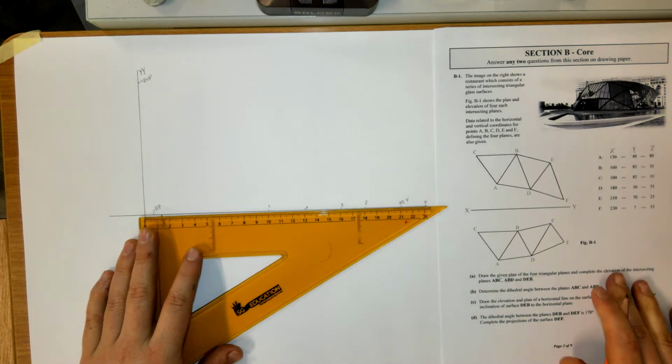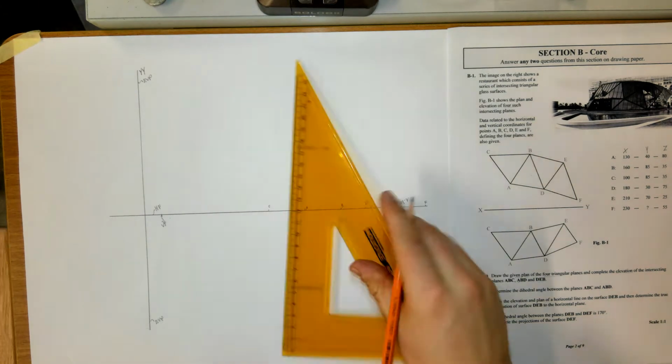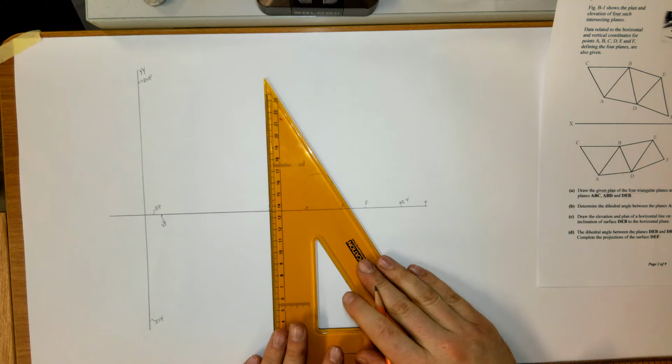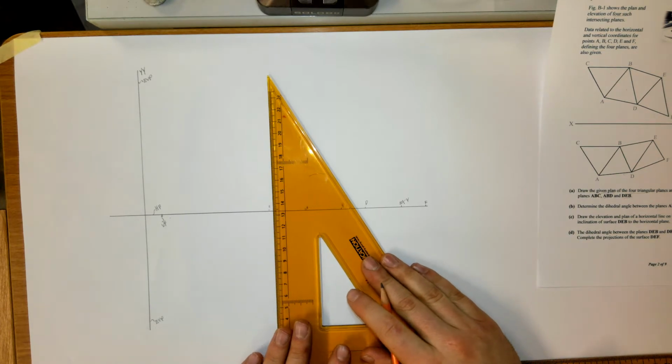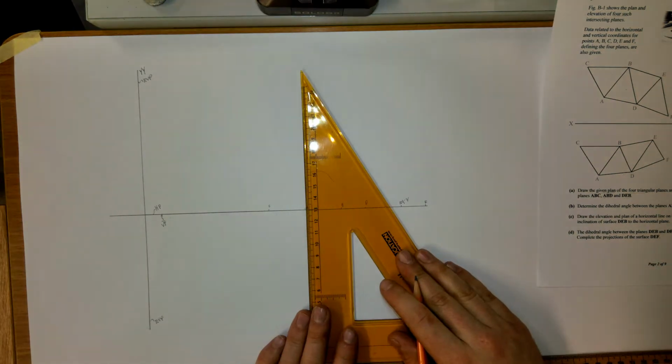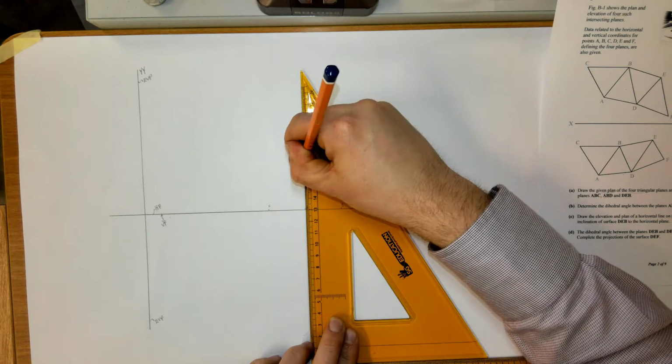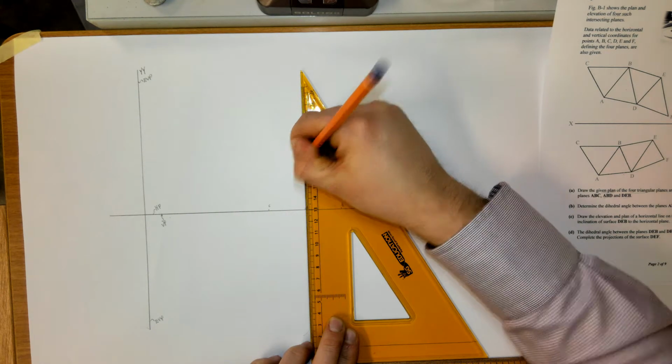So that's the position of them after the X coordinates. Now look yourselves, what's the Y coordinate of A? Check yourself. Light line there to position it. So it's 40.